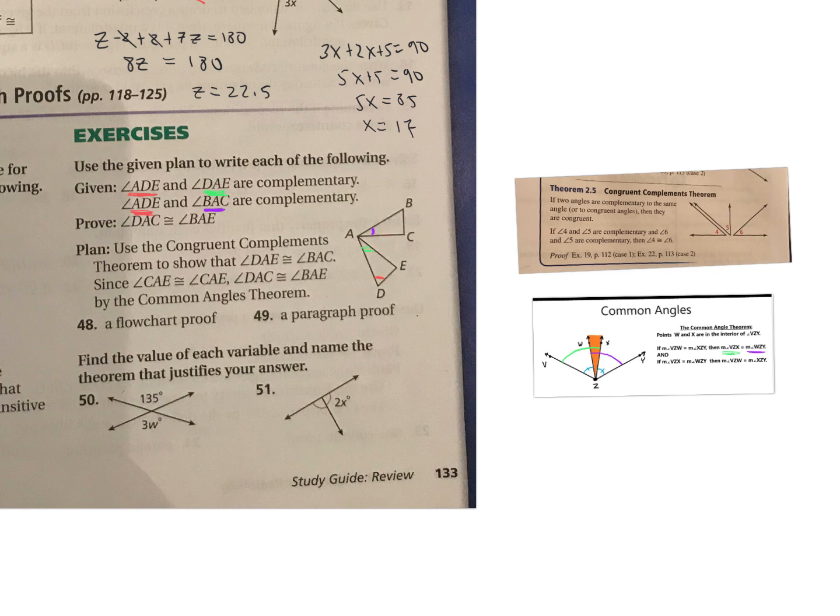Now already I can tell, because of the congruent complements theorem, that if the red and the green are complementary, and the red and the purple are complementary, then what that means is the green and the purple have to be congruent. That's literally the congruent complements theorem. If this and that are complementary and this and that are complementary, then these two must be equal to each other. Now, what do they want us to prove?